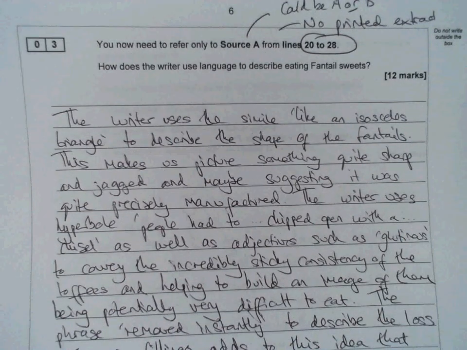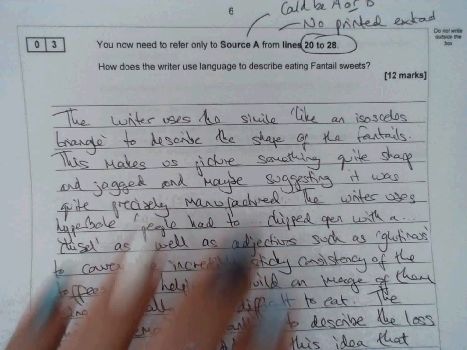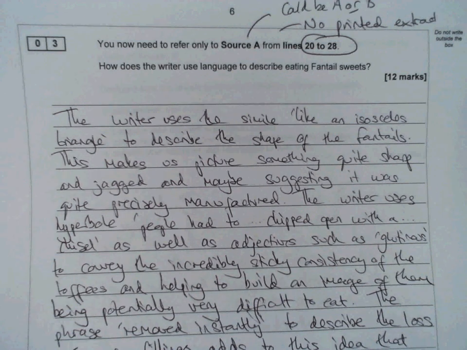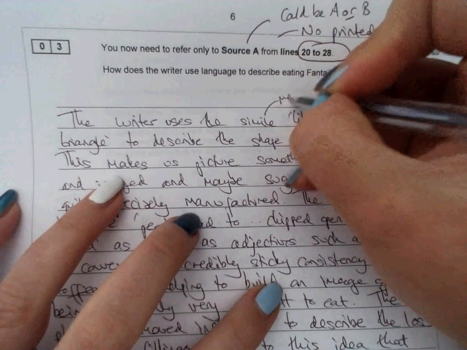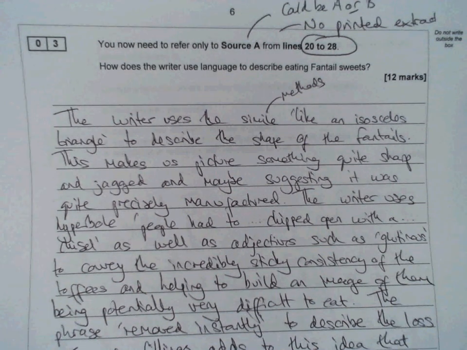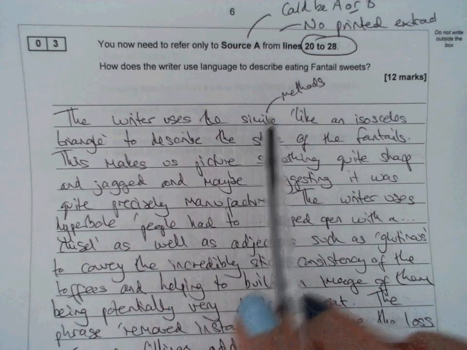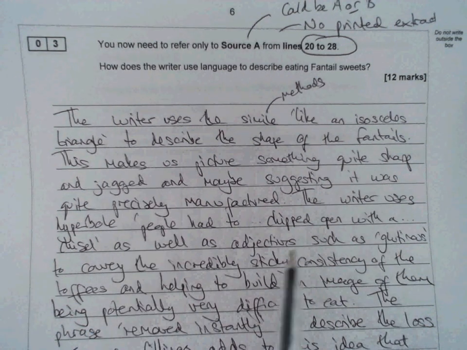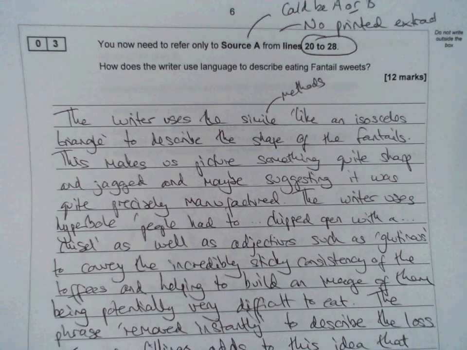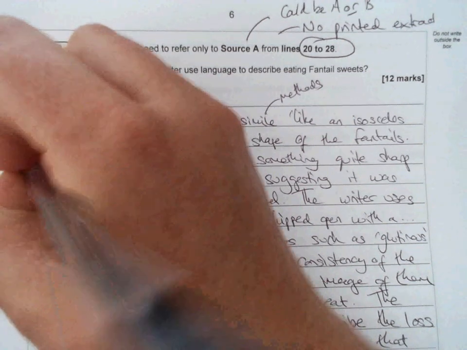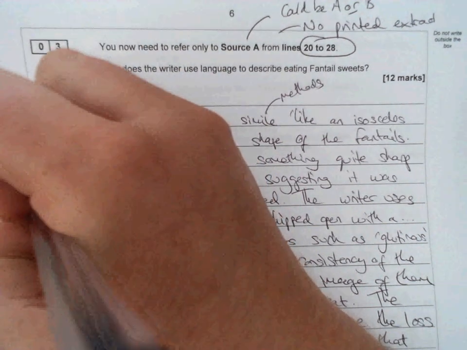Just like with paper 1, I start with the writer uses and then whatever the device is. So I'm going to take it through chronologically. So I'm looking at that simile. We remember we always need to have methods. We need techniques, like an isosceles triangle to describe the shape of the fantails. So when you've got your technique, think about what it is being used to do and make sure you're explicit there. This makes us picture something quite sharp and jagged and maybe suggesting it was quite precisely manufactured. So these are quite clear effects of language.